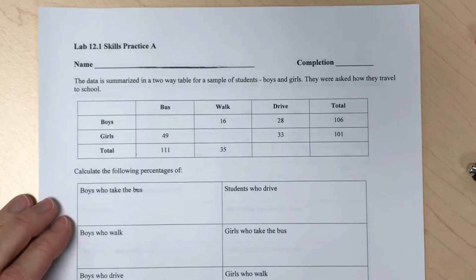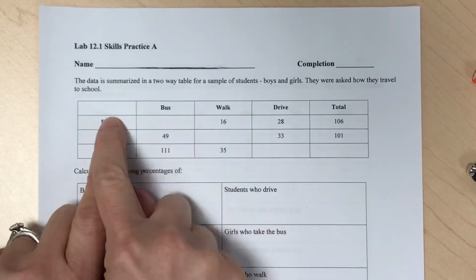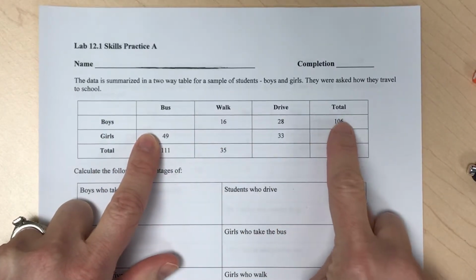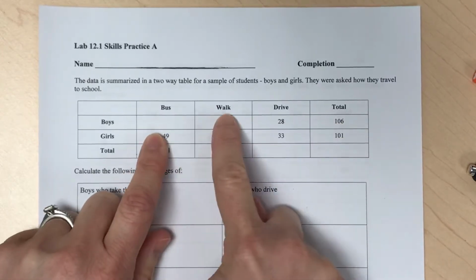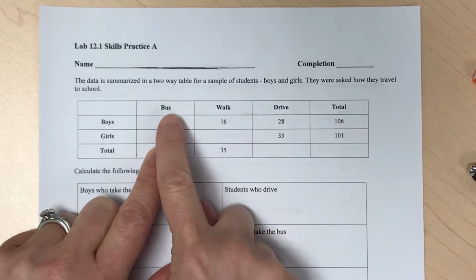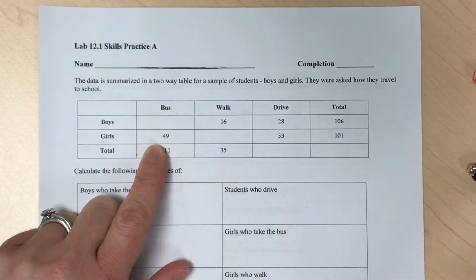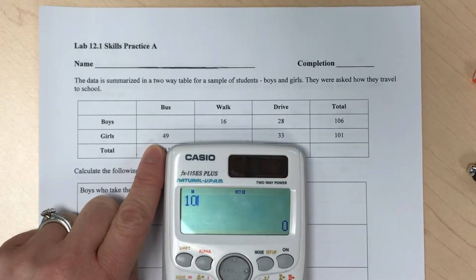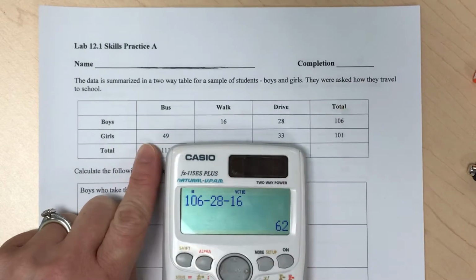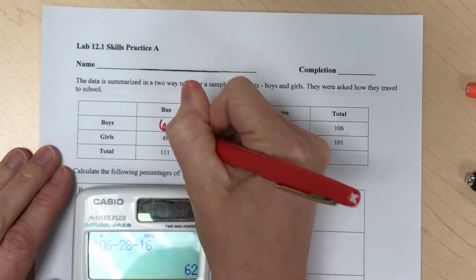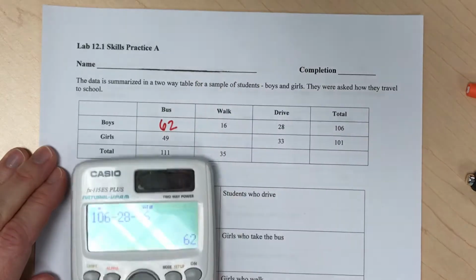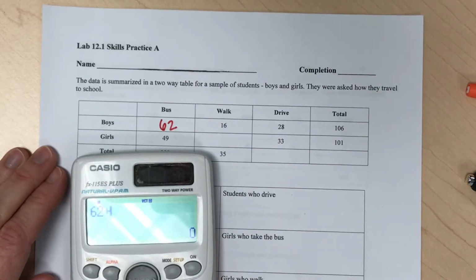The first thing that I want to do is talk to you about how the table works. Now, this is called a row when you go across. These three numbers should add up to be the total that you have here, 106. So if I have three numbers that should add up to be 106, I'm going to take 106 and subtract these two numbers to get the blank missing boys that take the bus number. So I'm going to take 106, subtract 28, and subtract 16, and I'm going to get this missing component here, which is 62. Now I'm just going to check: if I add these two numbers, 62 and 49, I should get 111. 62 plus 49, let's double check that.